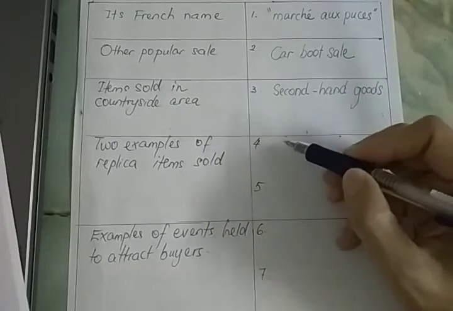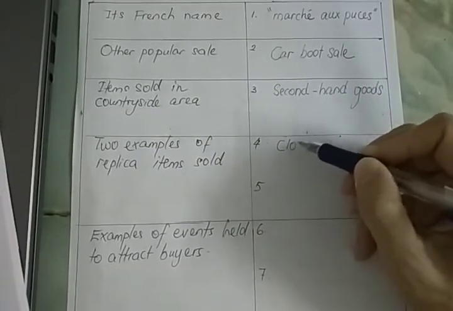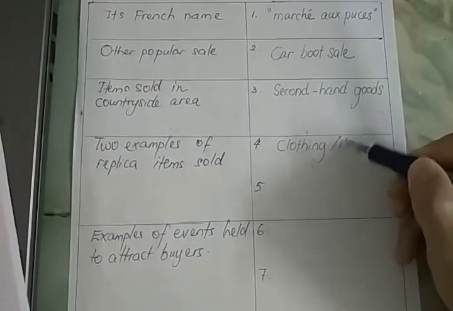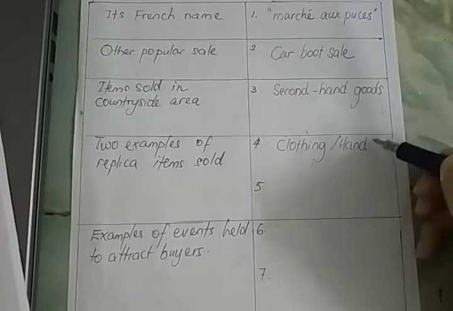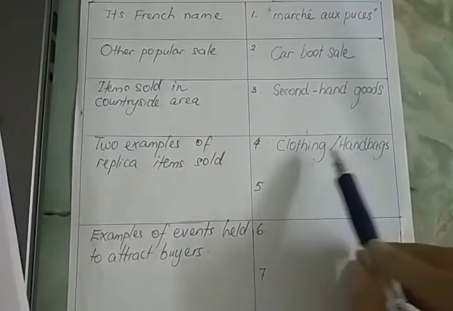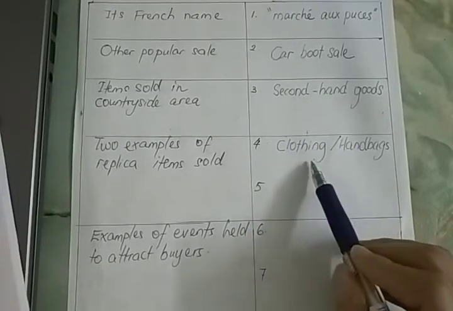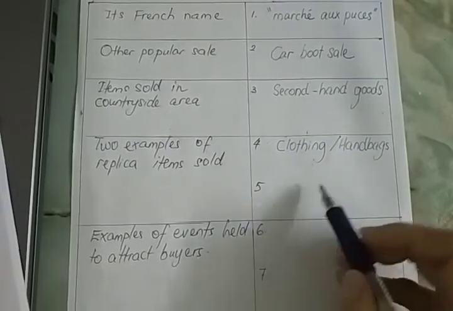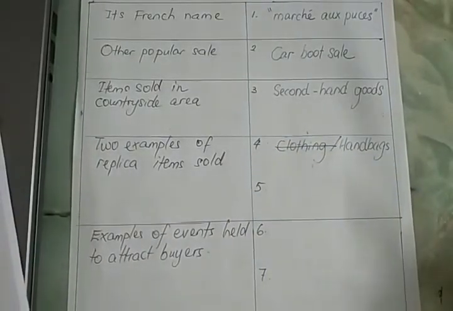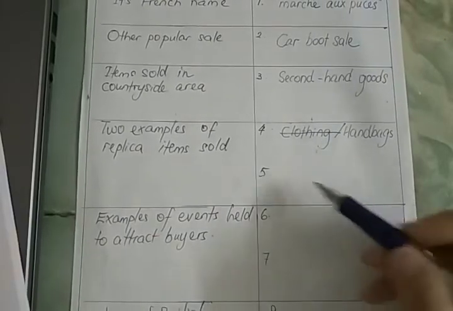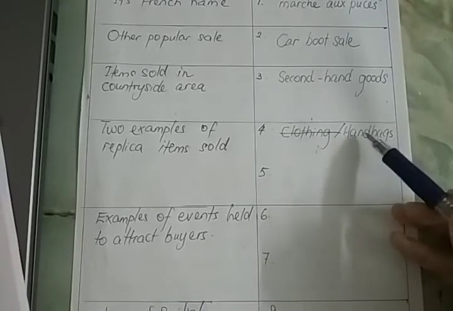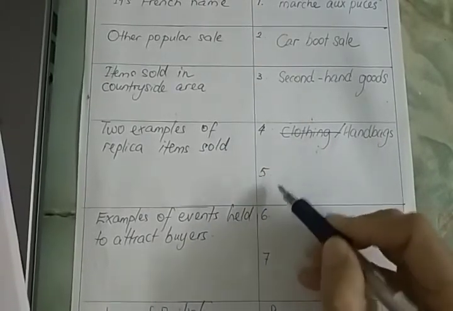So you may choose 1, clothing or handbags. You just need to pick 1. Do not write 2. Do not write like this. So you may choose 1, either clothing or handbags. So if you choose handbags, you just write handbags there. 5. Shoes or fragrances. So you just need to put 1. So I will put shoes.